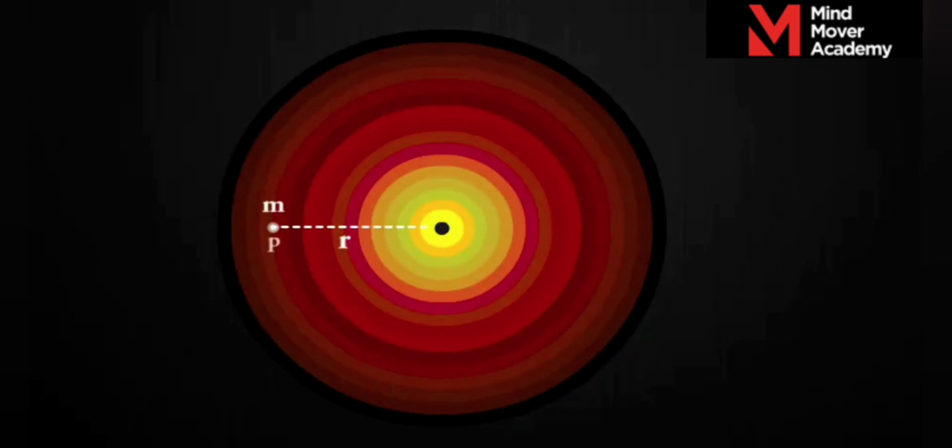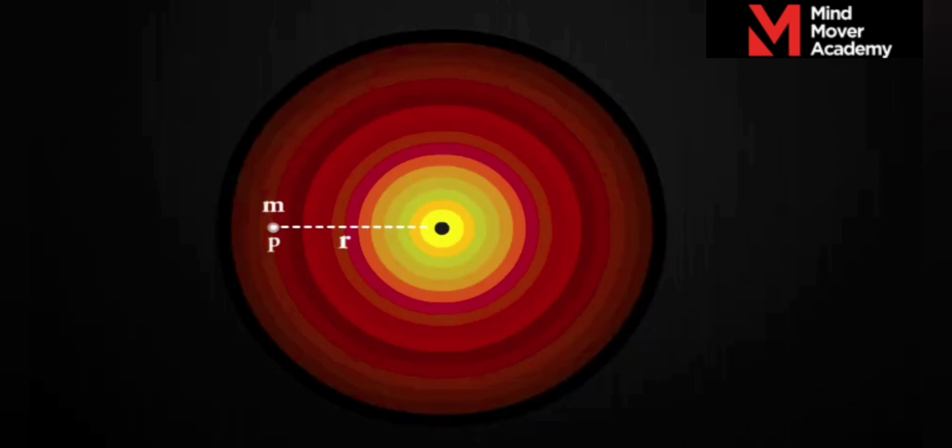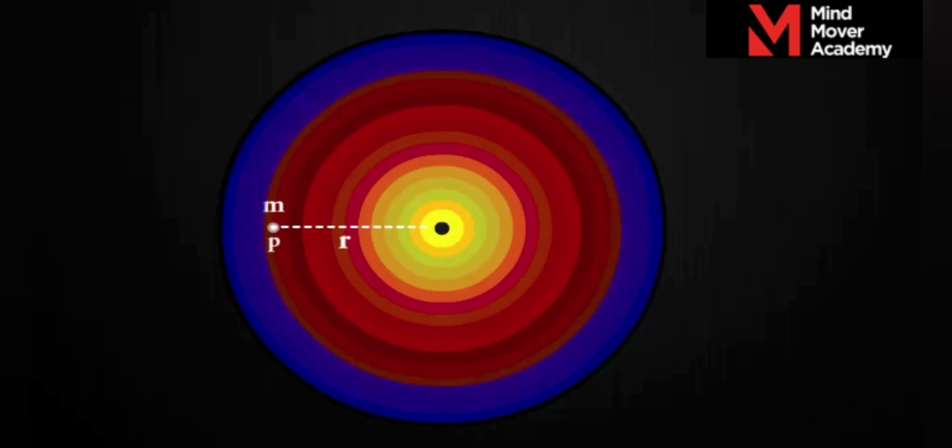The point P lies outside the sphere of radius r. For the shells of radius greater than r, the point P lies inside. Hence, they exert no gravitational force on mass m kept at P.